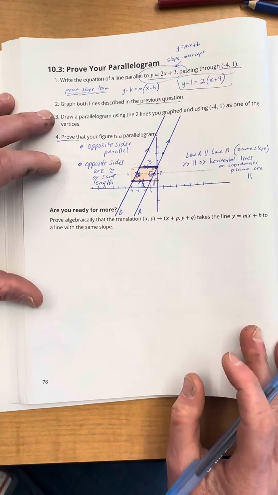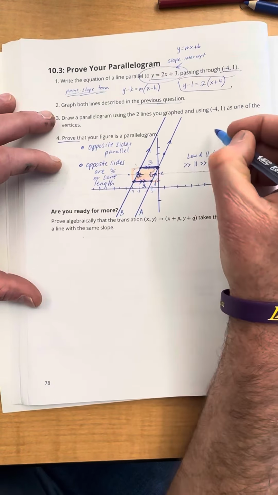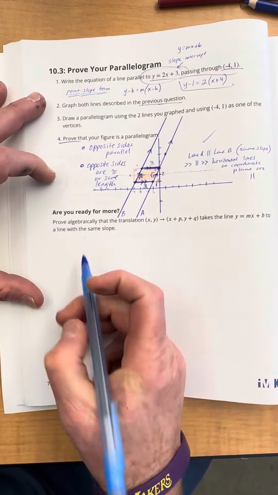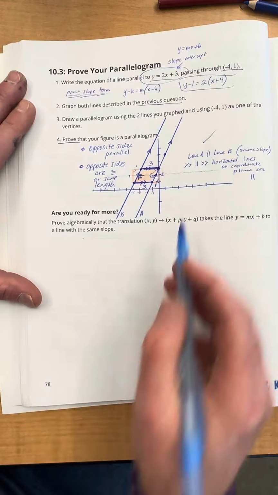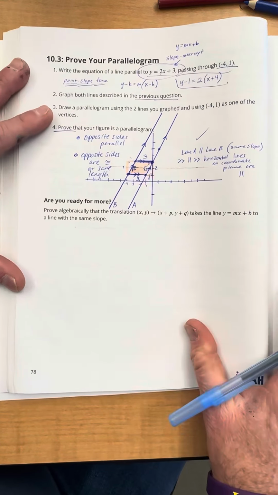Opposite sides parallel. We proved that over here. And we just proved that the opposite sides are congruent. So that, my friends, is a parallelogram.